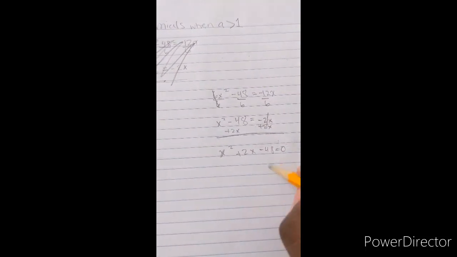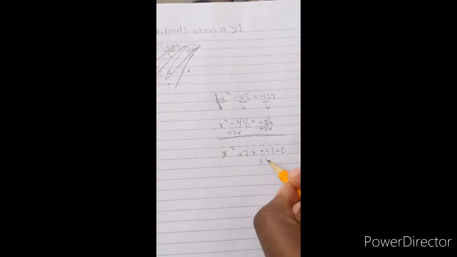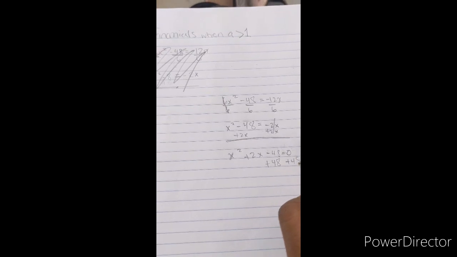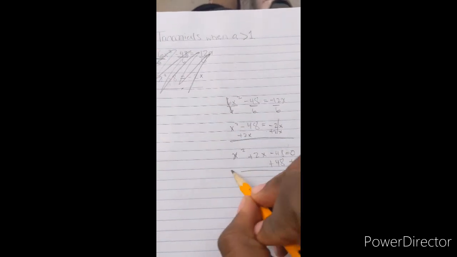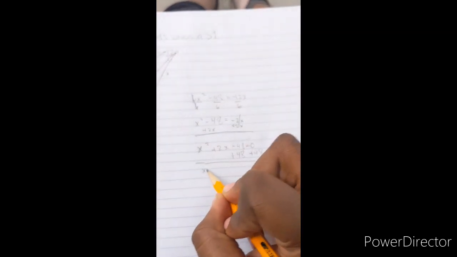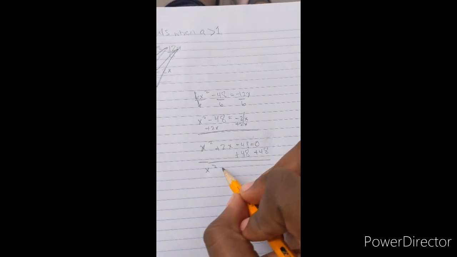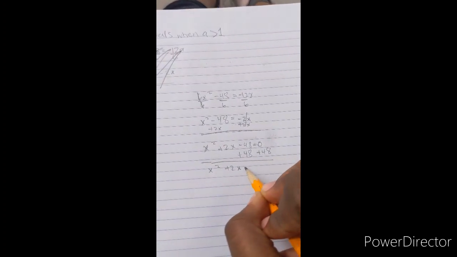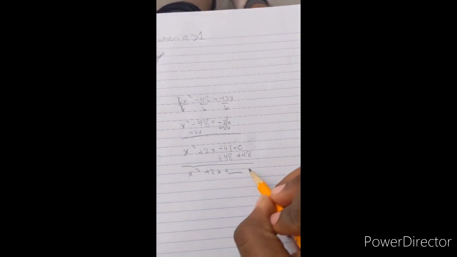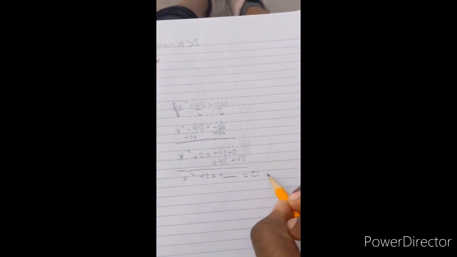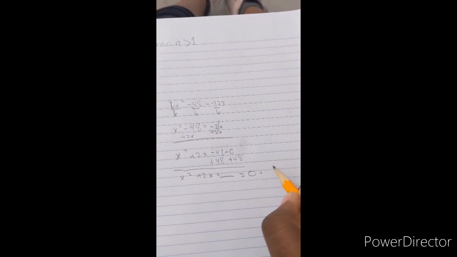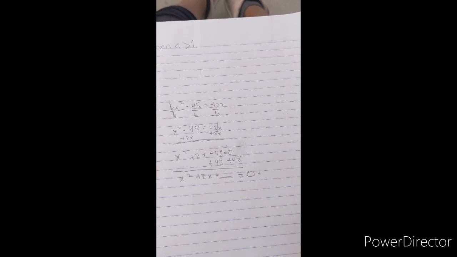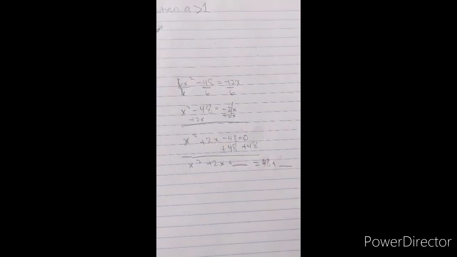Okay, so I'm going to start by moving the c value over by adding 48 to both sides. And so that's going to get me x squared plus 2x plus blank equals 48 plus blank.